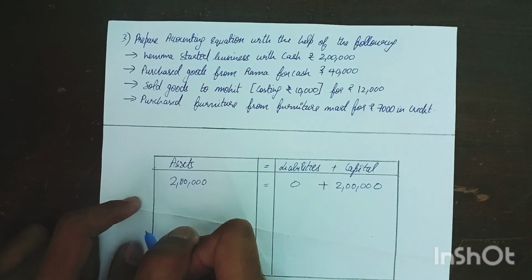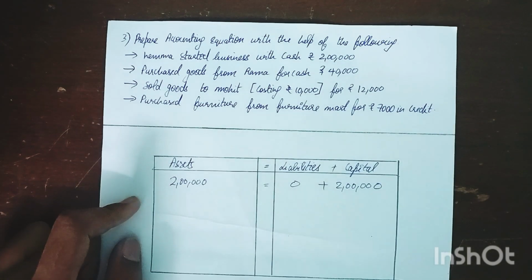Purchased goods from Rama for cash 40,000. She purchased goods from Rama for cash 40,000.